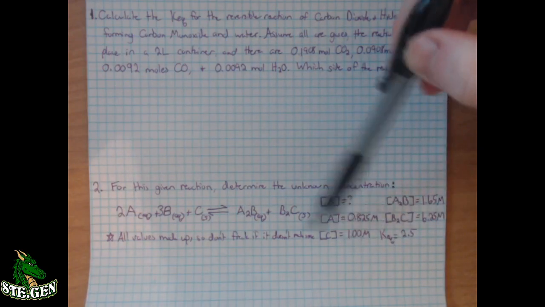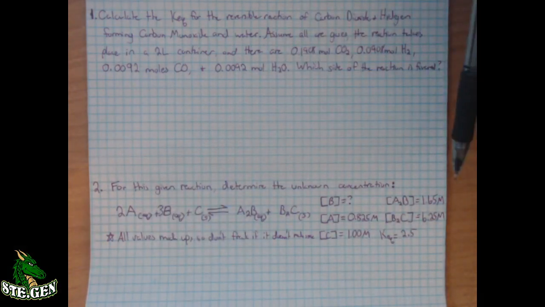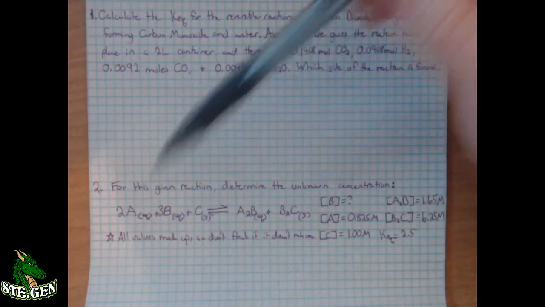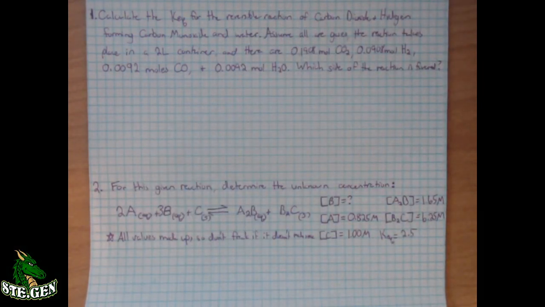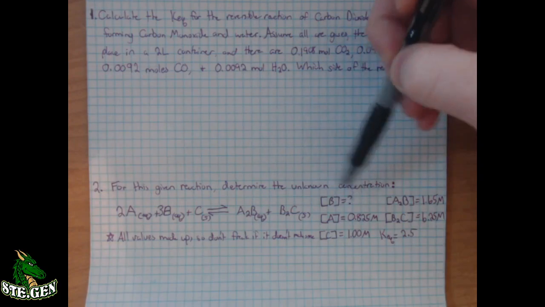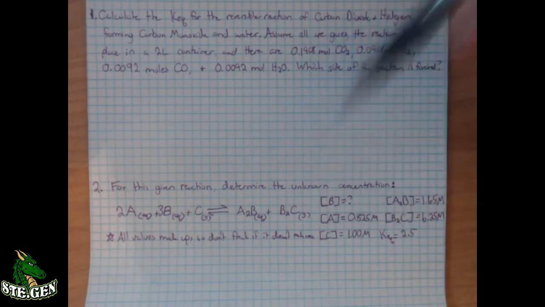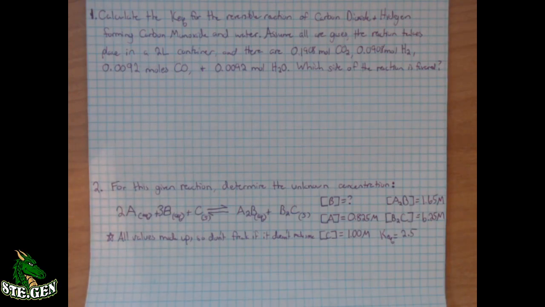and then it also tells you that the Keq is 2.5. Now, I also have a little note here. All of these values are completely made up. I could not find an example that fit all the criteria I wanted for a second example, so I ended up having to make one up, and so this answer might be horribly weird, and I don't know yet because I haven't solved these yet because I'm going to solve them with you.